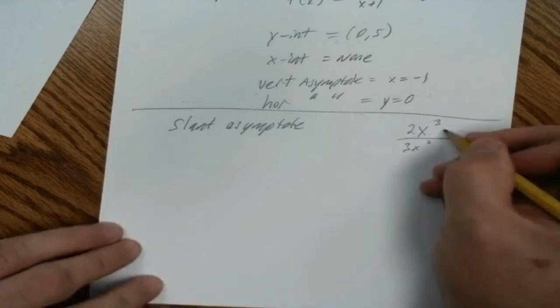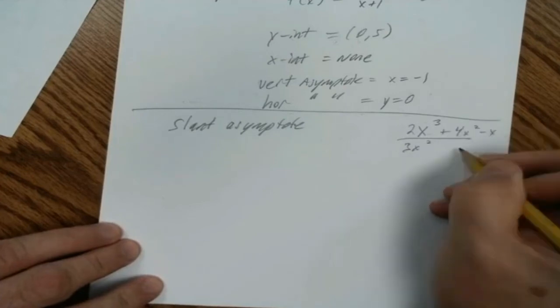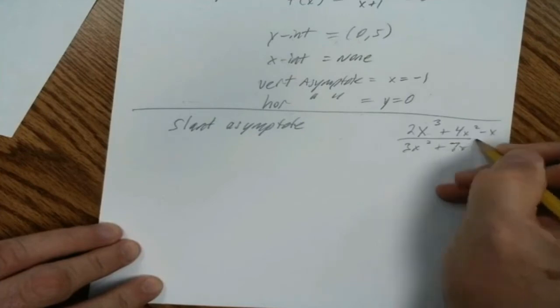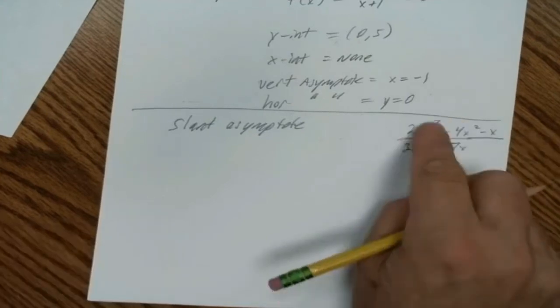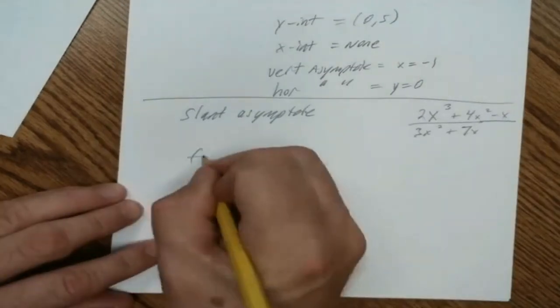Well, I'm just throwing this out there. I don't know that the one I'm building actually has much of any kind of slant asymptote, but anytime the numerator is one degree greater than the denominator, we can use long division and find the slant asymptote. So here, they actually have one in our examples that does work.